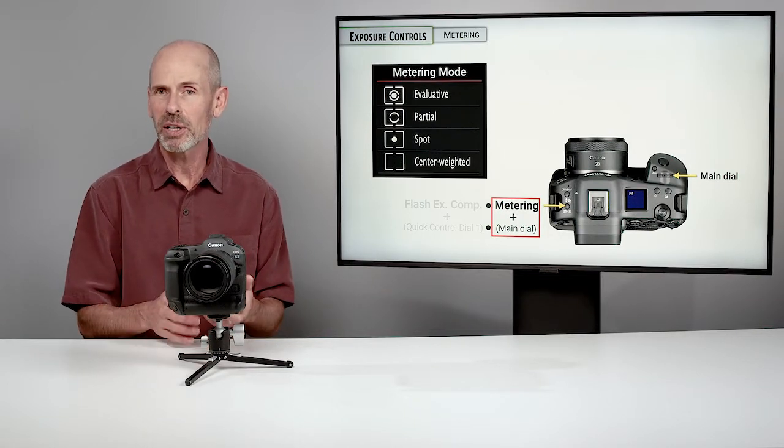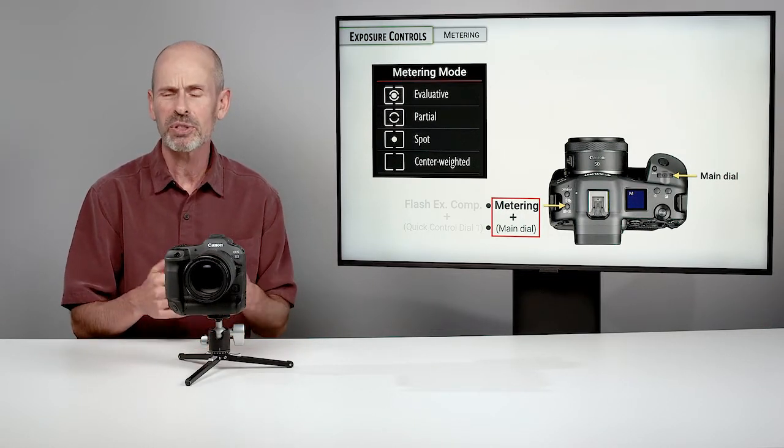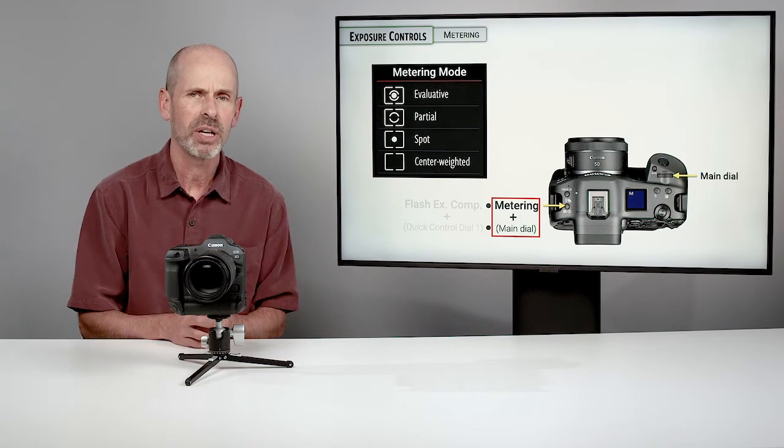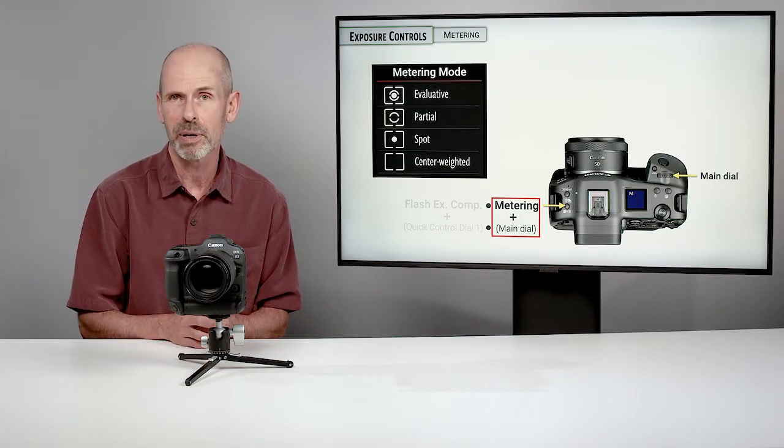And so you simply just press that button, the feature stays active for a few seconds, and then you can change that setting with the main dial on the camera.